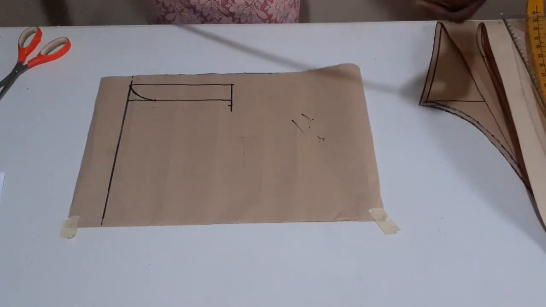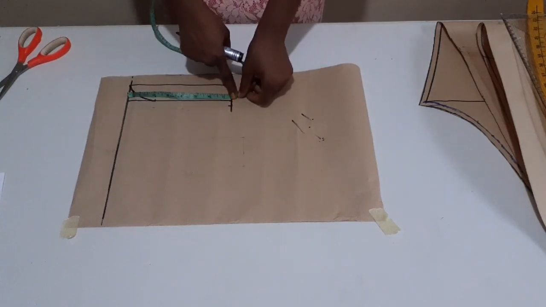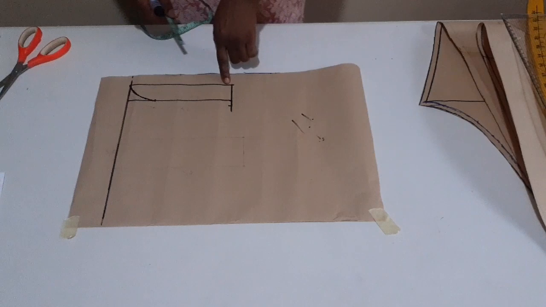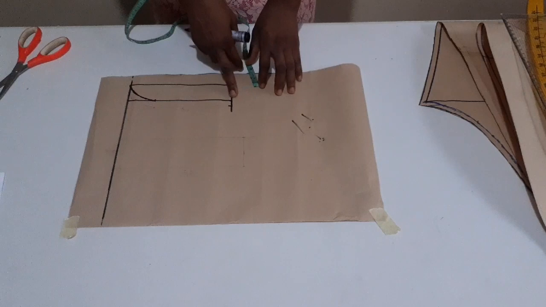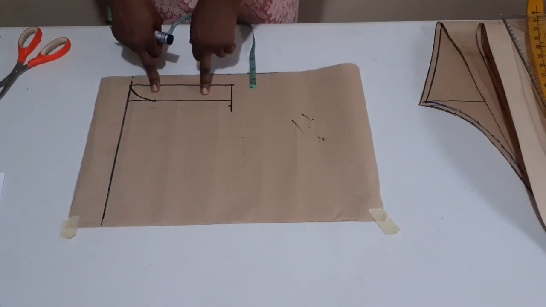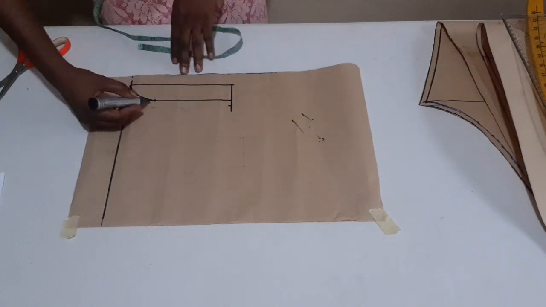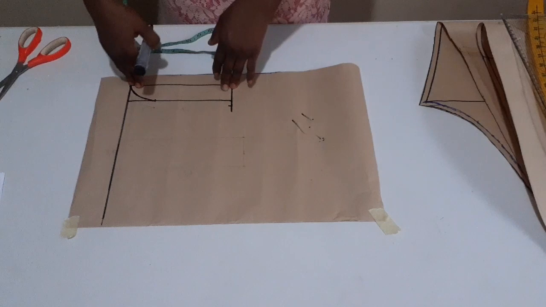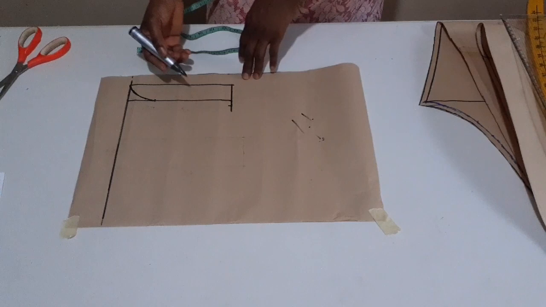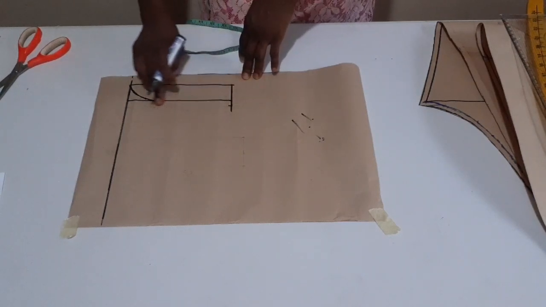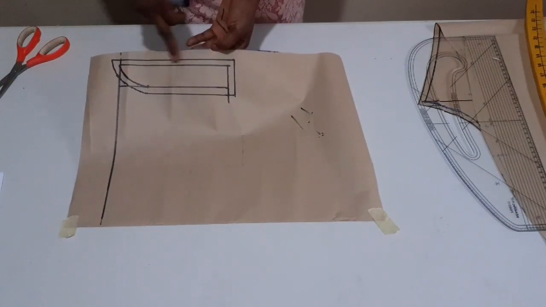And from this line, I measured 7.5, which is the standard measurement for my zipper flyer. And from this line, I measured 1.5 upward to create my flyer. And I connected it to form this shape. From the bottom here, I measured 2 inches upward to make it curve a little bit here. So that is how to create the zipper flyer. This is a standard measurement for the zipper flyer. As for this now, I'll add 1/2 inch seam allowance all around it. So now this is what I have for my zipper flyer.